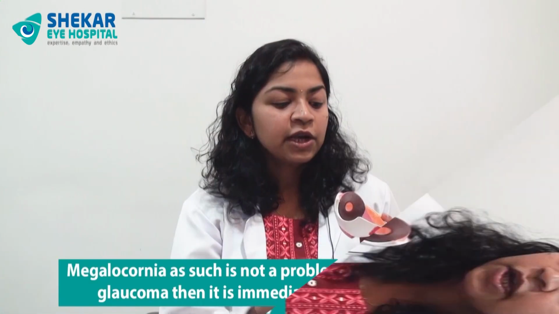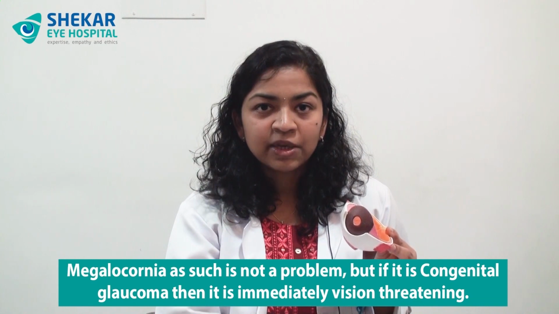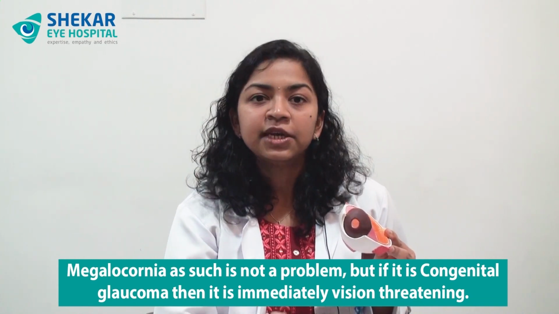If there is a megalocornea, this has to be differentiated from a cornea which has become bigger because of the intraocular pressure, which is called congenital glaucoma. Megalocornea as such is not a problem, but if it is a congenital glaucoma, then it is definitely immediately vision threatening. Other than this, there can be a mass growing on the cornea, usually involving the edge of the cornea, which is called dermoid, that is commonly seen.